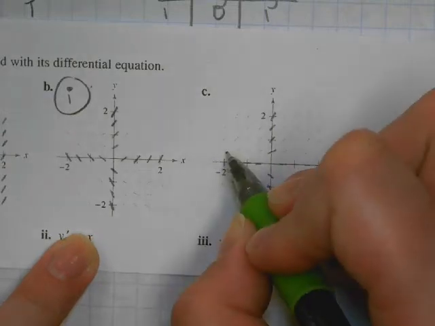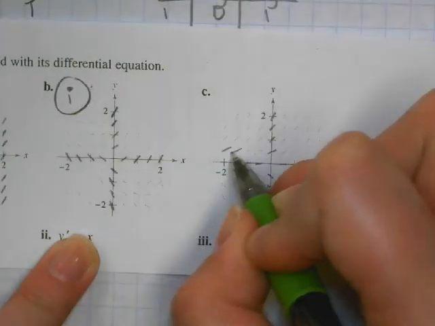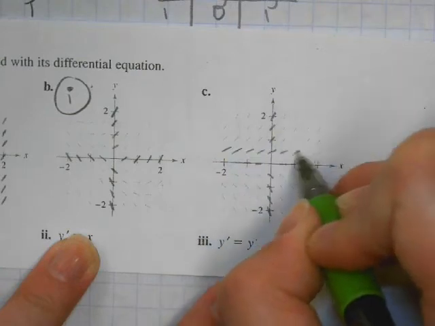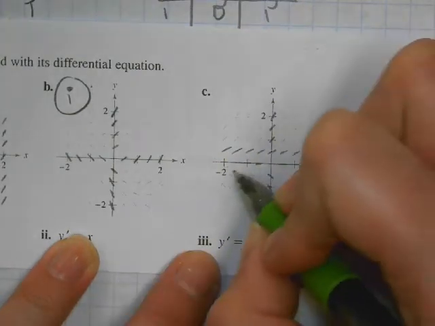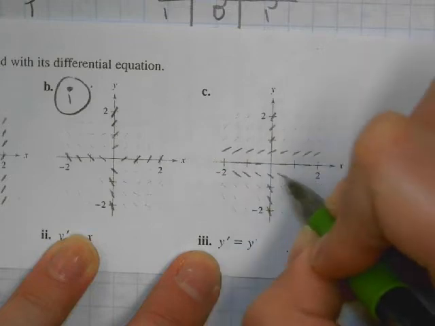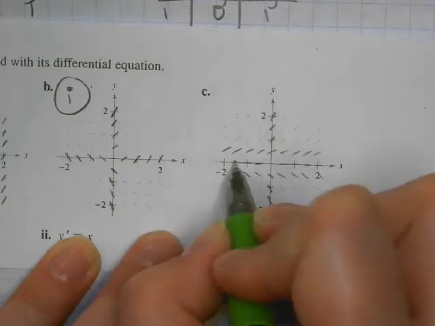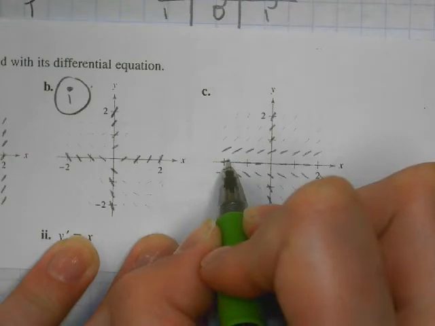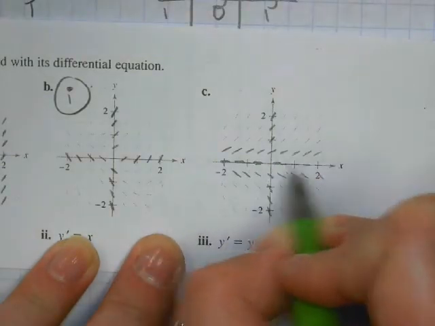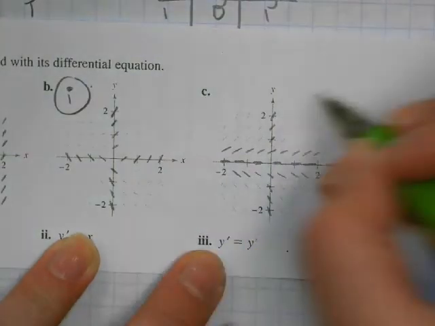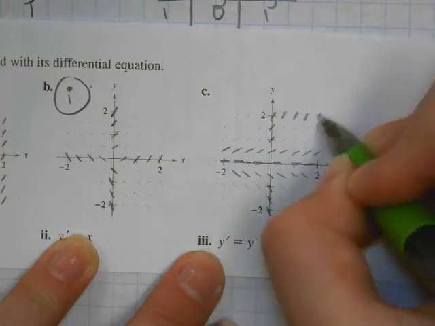So here, this is where y is 1/2, and so all of these have a slope of 1/2. Here's y is -1/2, so we have a slope of -1/2. This, like I said that I could kind of see it before, this is y equals 0, so we have a slope of 0 here. Here we've got y equals 2, so we have a slope of 2.